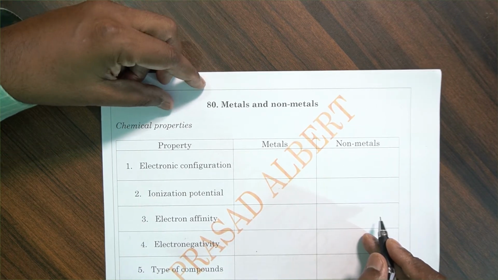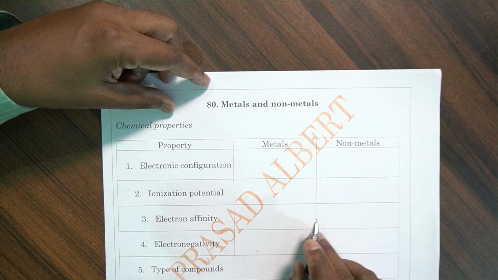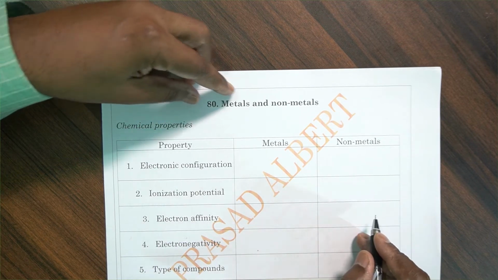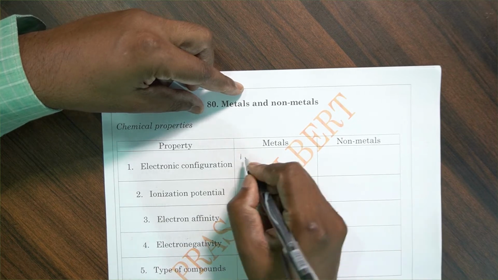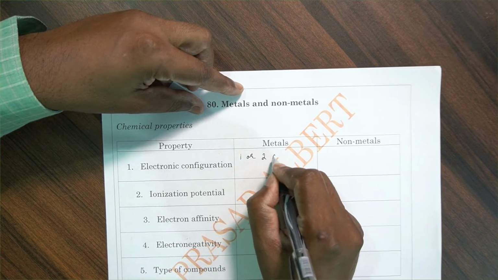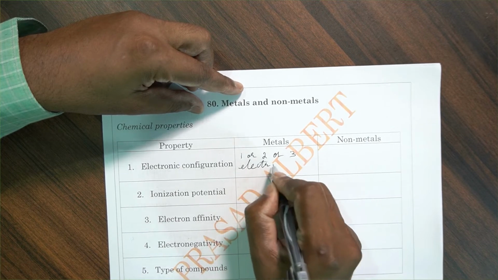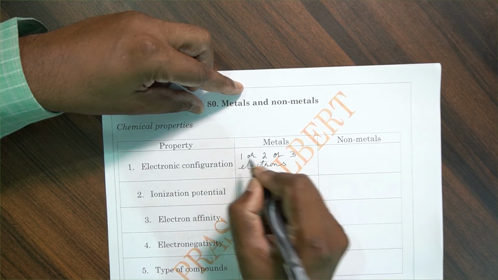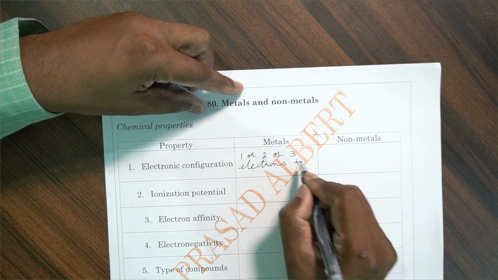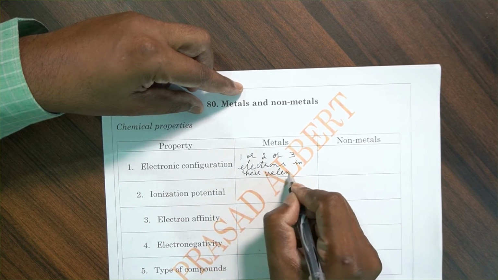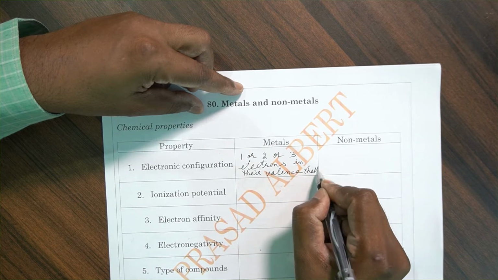First we will take up the chemical properties. What are the chemical properties? First we will deal with the electronic configuration. Now metals have 1 or 2 or 3 electrons in their valence shell. Okay, this is about metals.